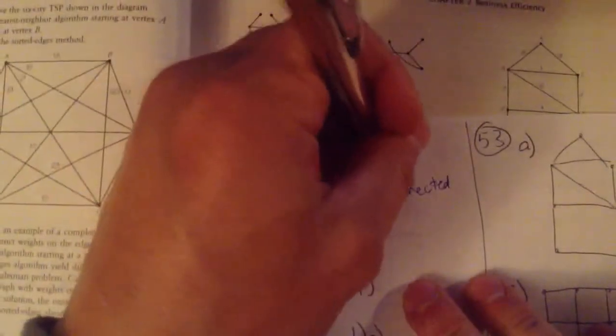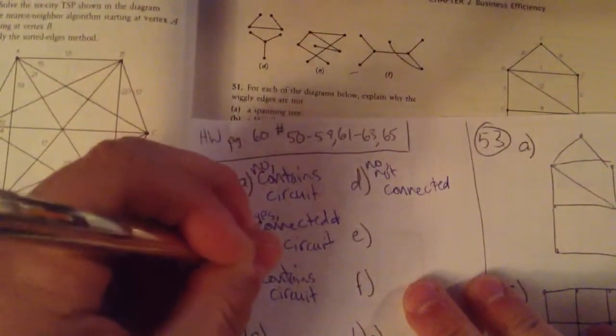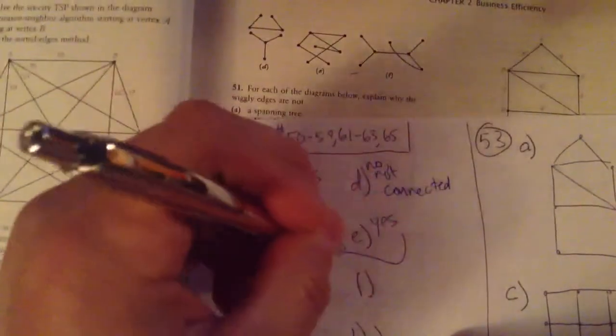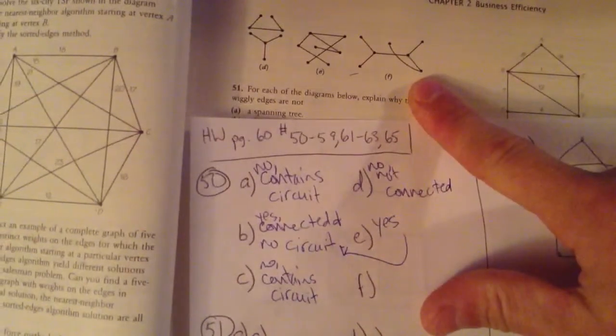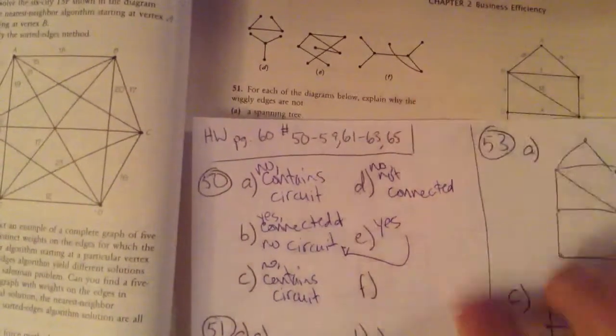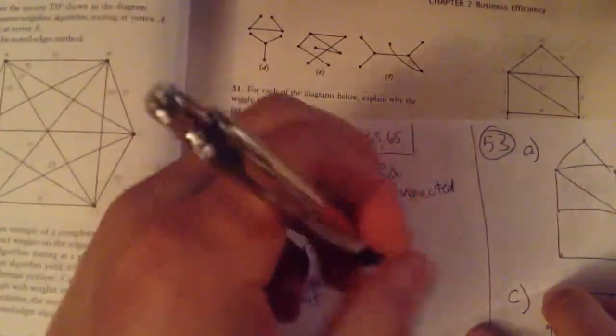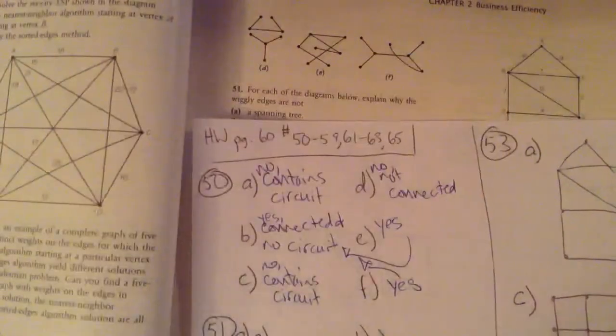So, oh, and I didn't say that's not a tree. This one, yes, and the same reason as B would apply. F, right here, I'd be looking for circuits and connectedness. That is a tree, and it would have the same reason as B.